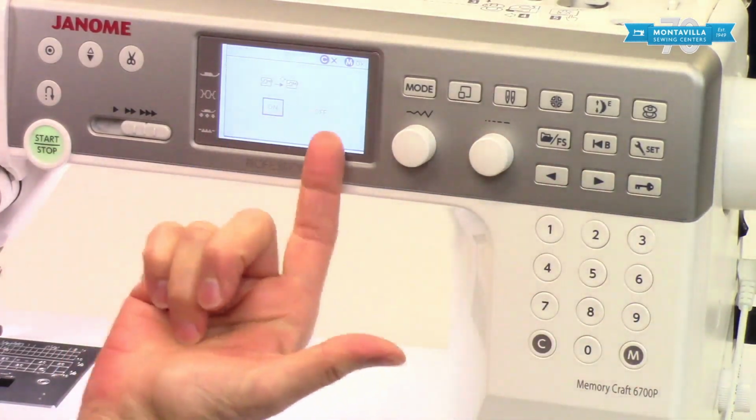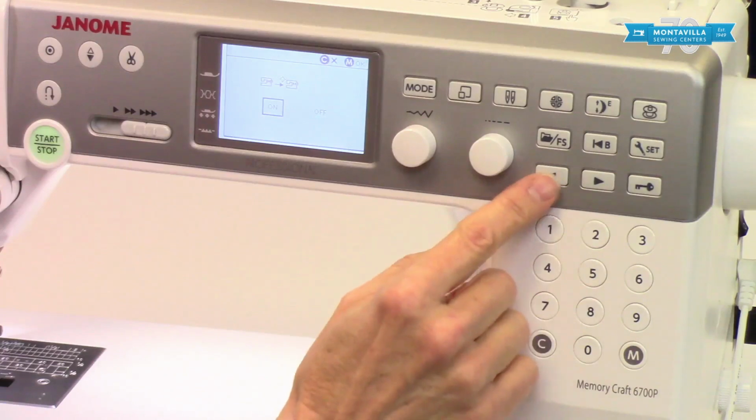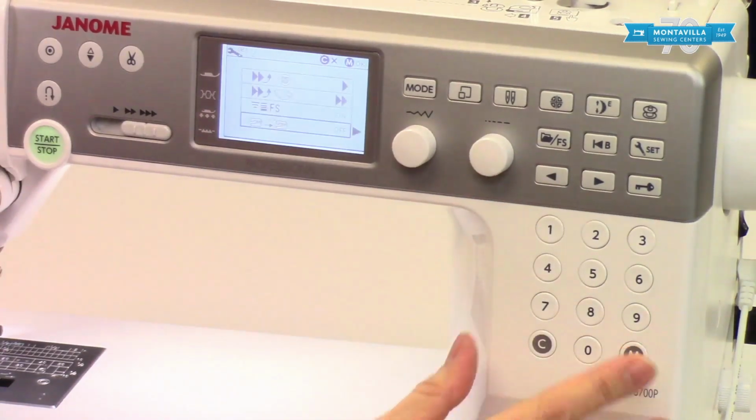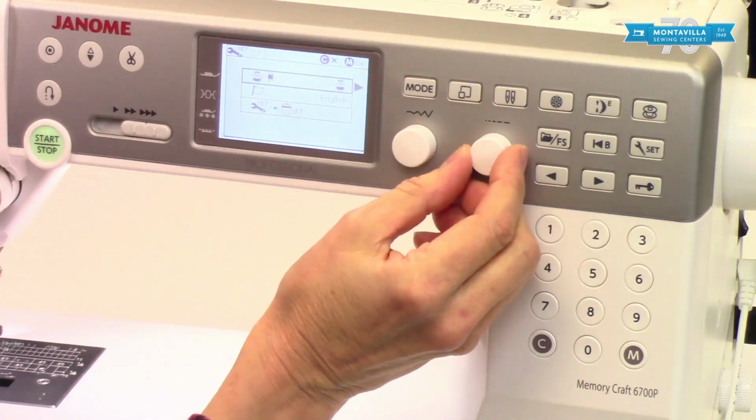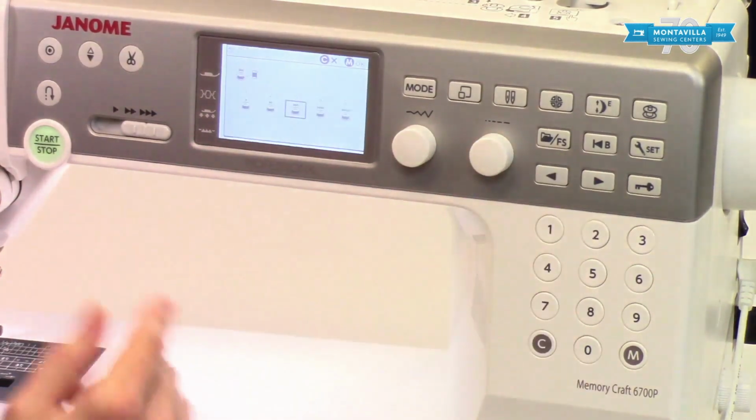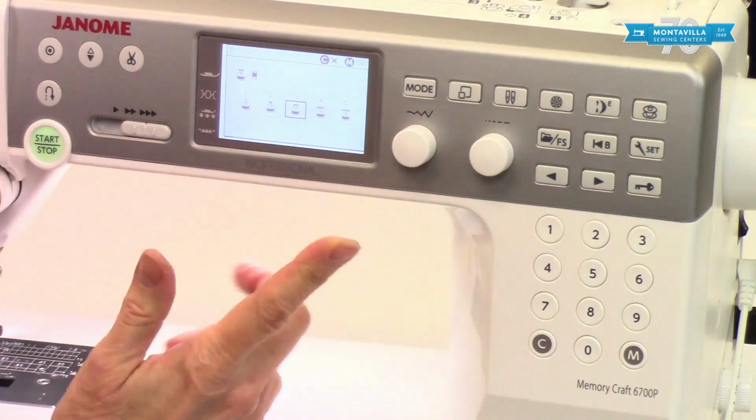And to get into that setting, you always have to push the right-hand arrow. That's fine. I'm going to turn it off, and that's OK. Always push your OK button. Now I'm going to go down here to this one here. This one is bobbin winding speed.